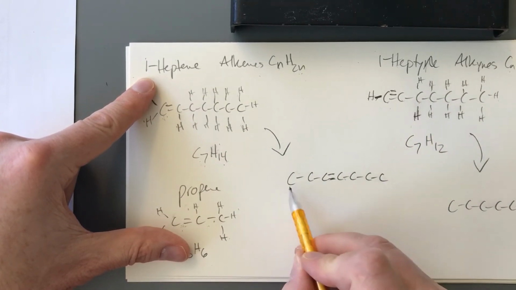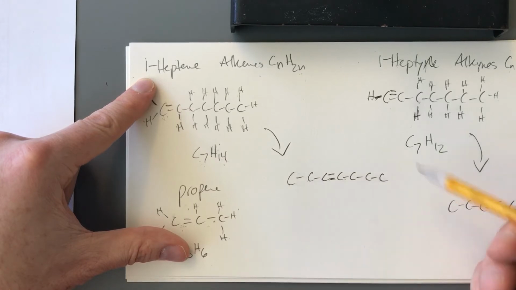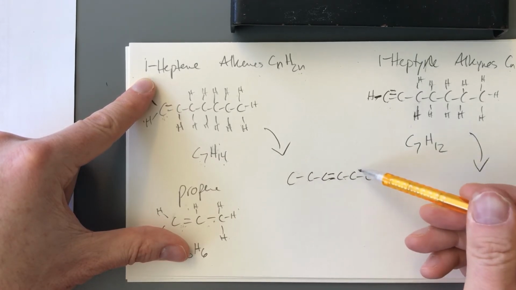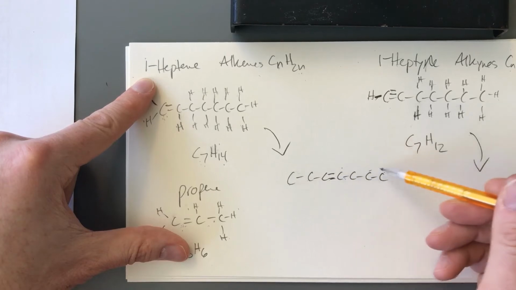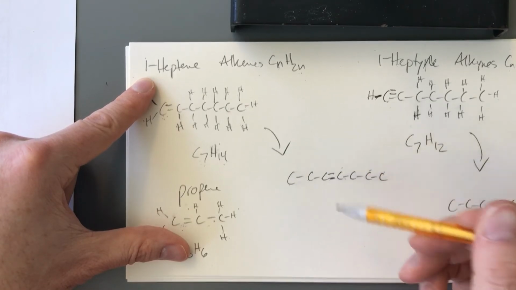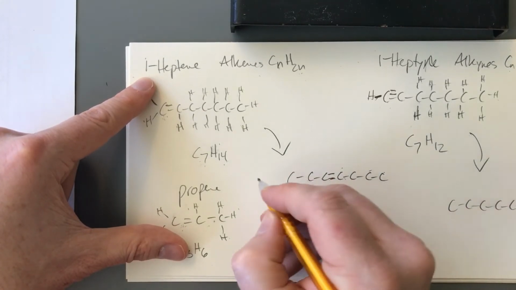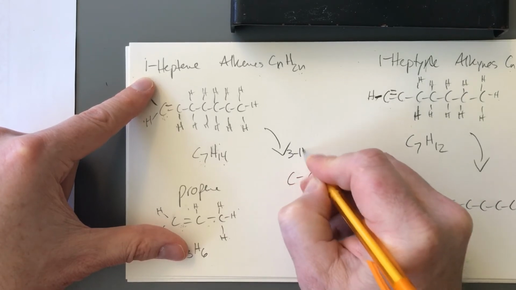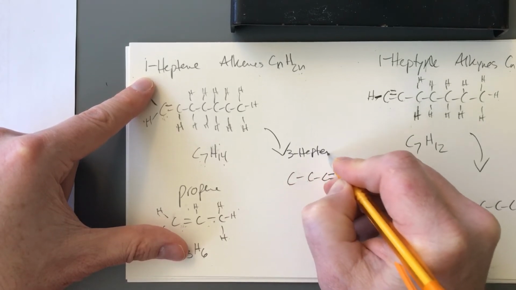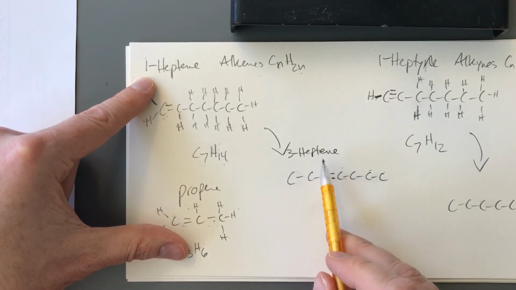So if we were to count 1, 2, 3, versus if we counted this way 1, 2, 3, 4, where that double bond starts, does it start on the 4th carbon or the 3rd carbon? We want to give it the lowest number. So this would be 3 heptene, because we're going to do a double bond, heptene.